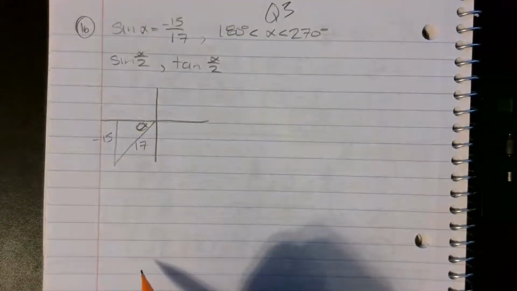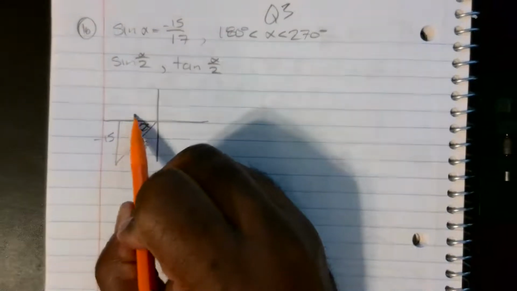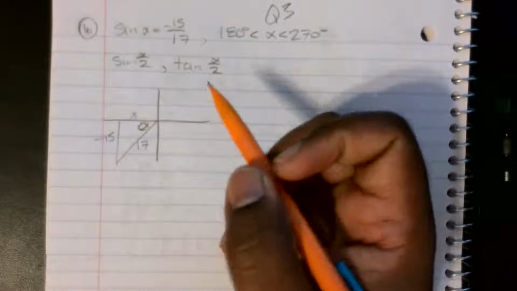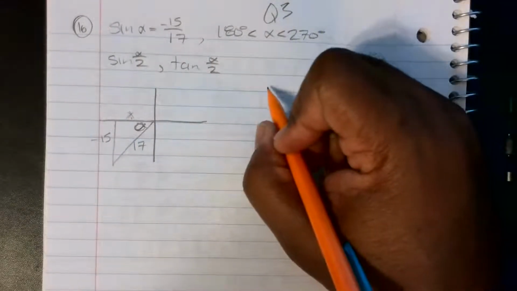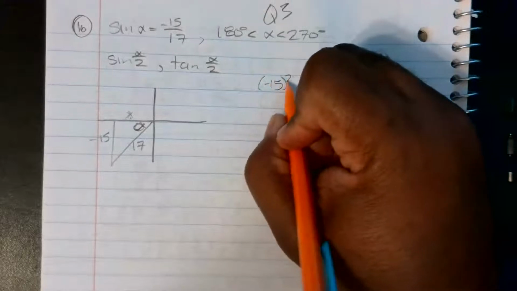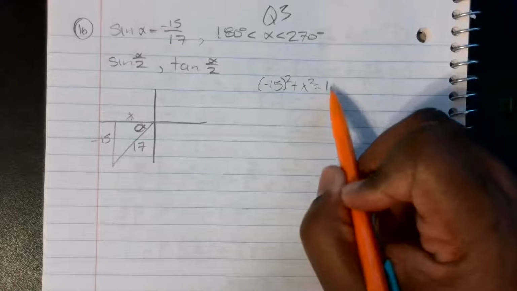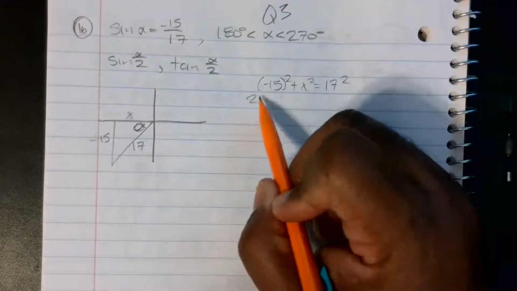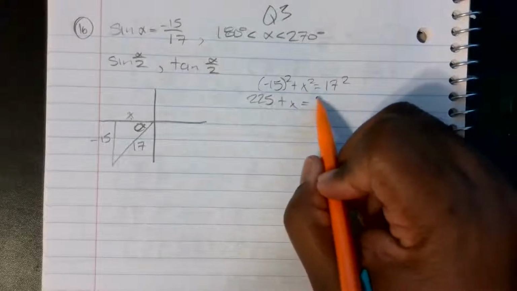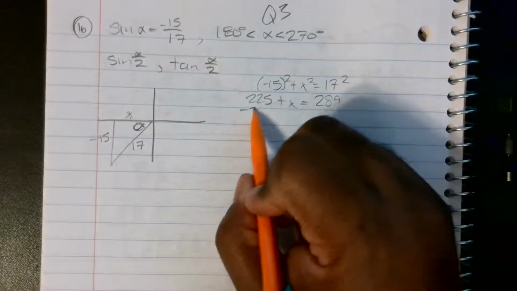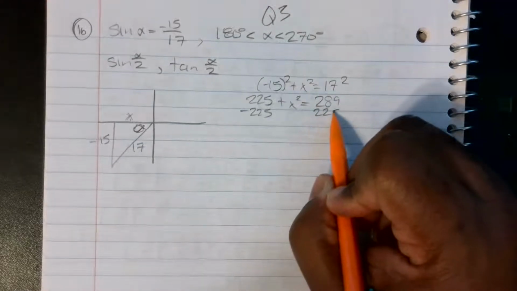The first thing we have to do is use the Pythagorean theorem to find out what this x is, unless you know Pythagorean triples, but I'll work it out. Negative 15 squared plus x squared is equal to 17 squared. 225 plus x squared is equal to 289.